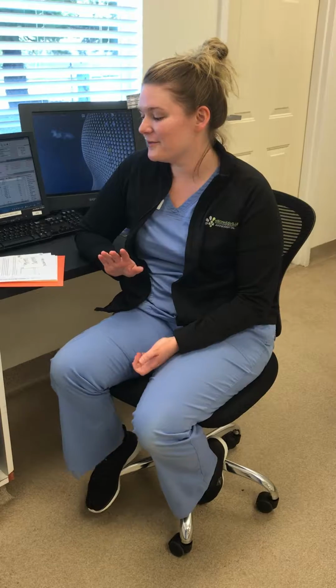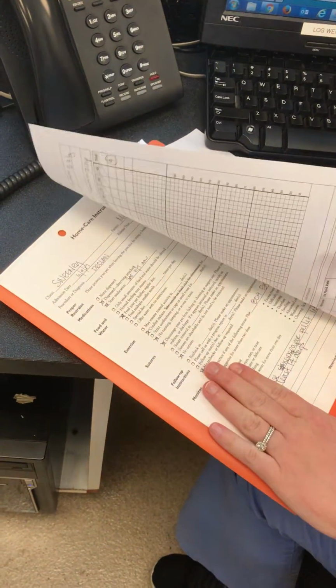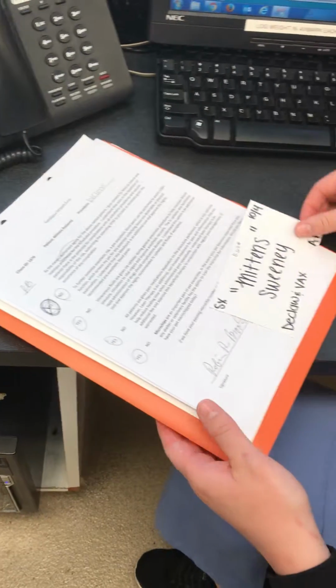When a patient is being admitted here for a surgical procedure, we have a few different forms that we need to keep on file for that patient. One is the anesthesia consent form. We've got our anesthesia and sedation record, and then we also have home care instructions for the owner to go home with. But I was going to start with the patient's permanent record.